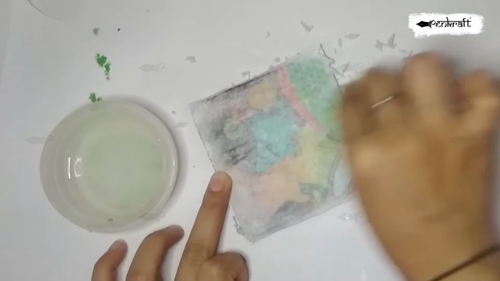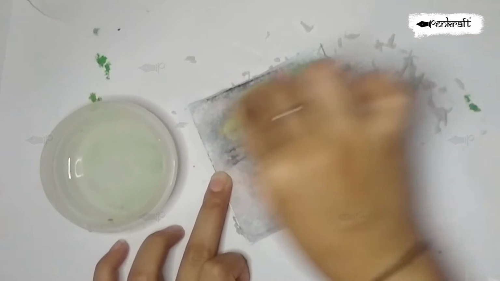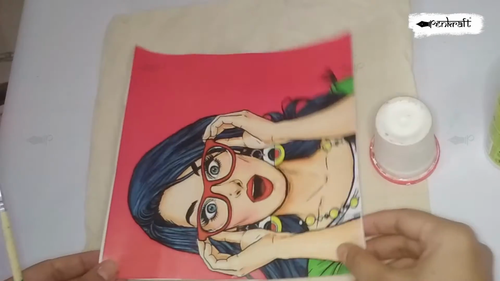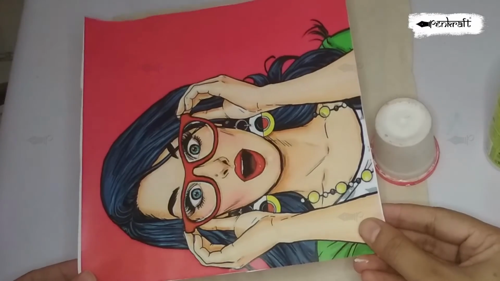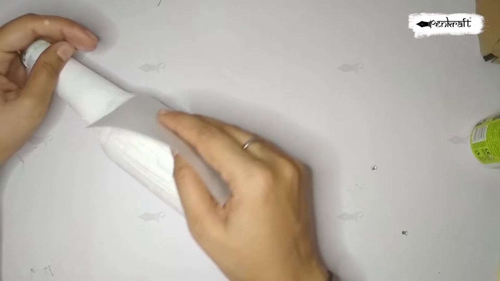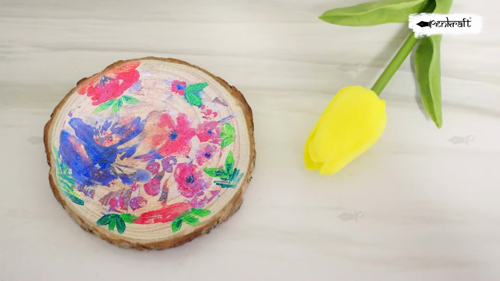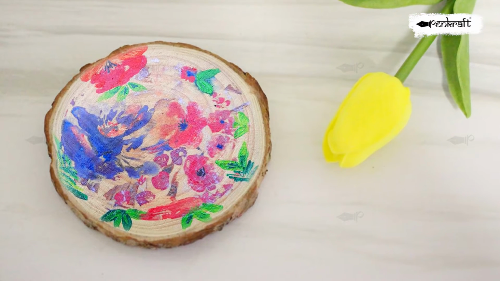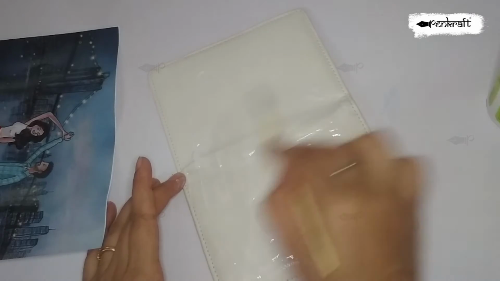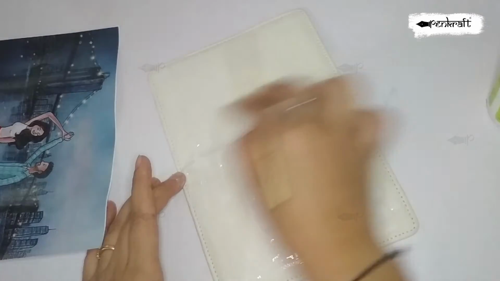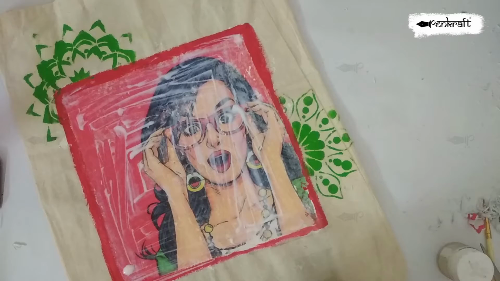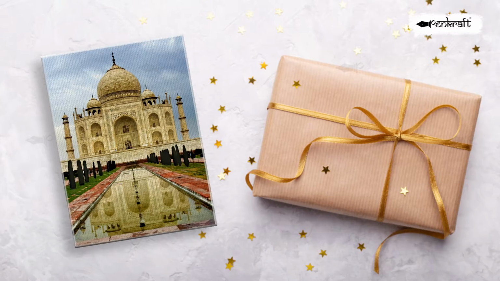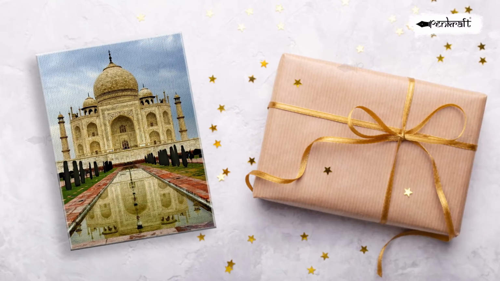Image transfer. Image transfer is a wonderful art of transferring your favorite pictures or chosen images on different surfaces. It results in a look as if the image is printed on the surface. The process is simple, interesting, and gives a wonderful effect, creating personalized products and gifts in a jiffy.